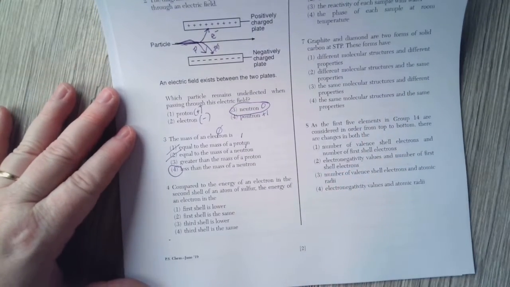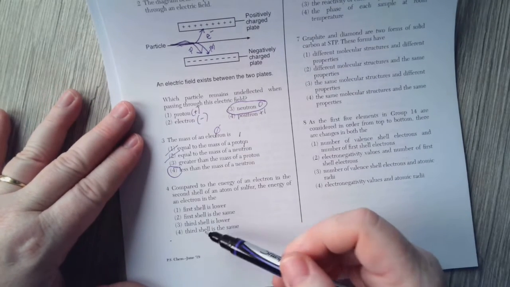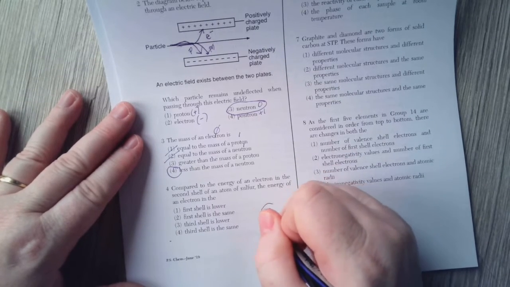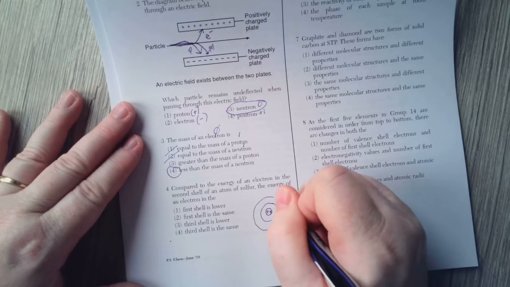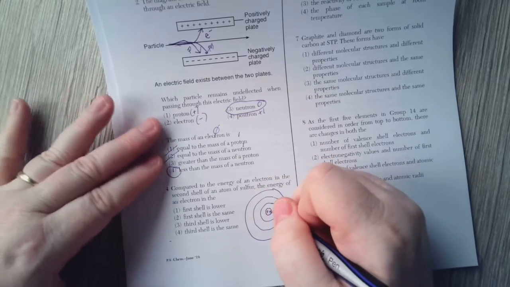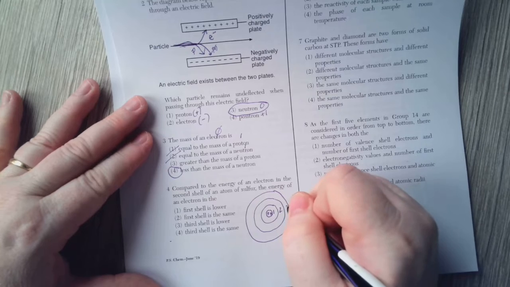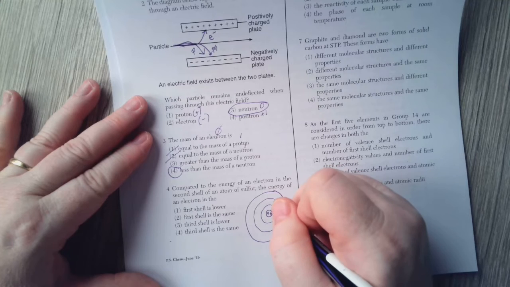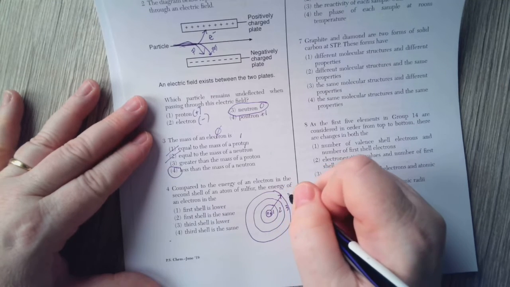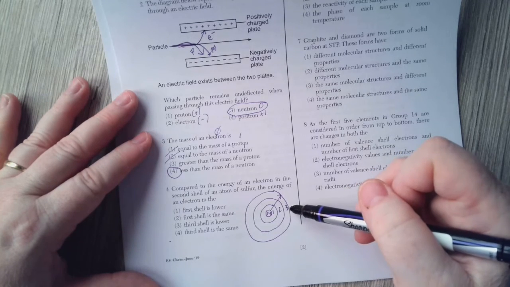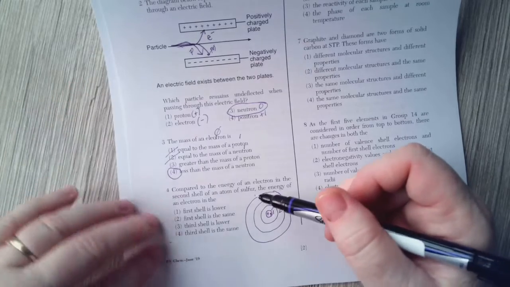Compared to the energy of an electron in the second shell of an atom of sulfur, the energy of an electron in the first shell and third shell. So here we have a nucleus with protons and neutrons. Then we have the electron cloud, based on energy level. So we have the first energy level, the second energy level, the third energy level. The closer we are to the nucleus, the lower the energy. So as we move away from the nucleus, the energy gets higher. The second level has more energy than the first. The third has more energy than the second, and so on.